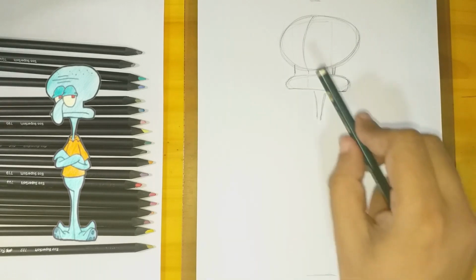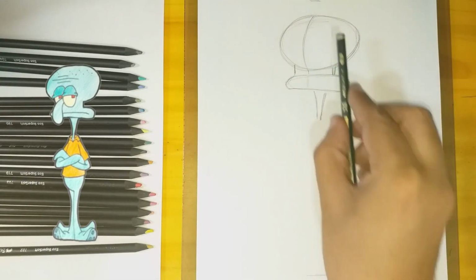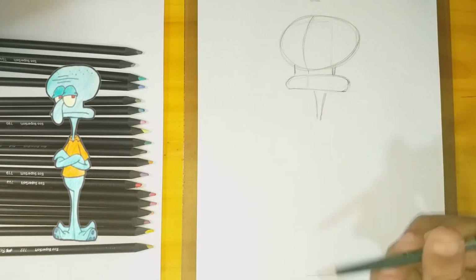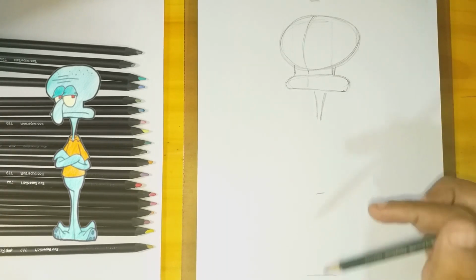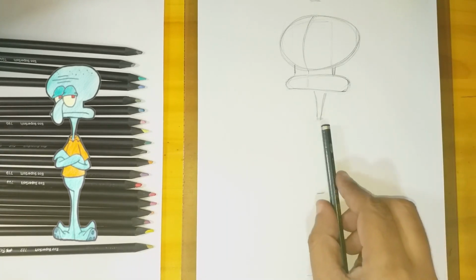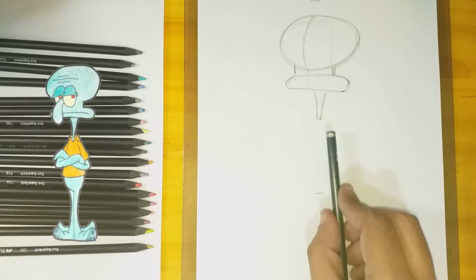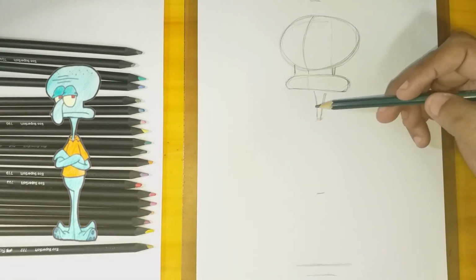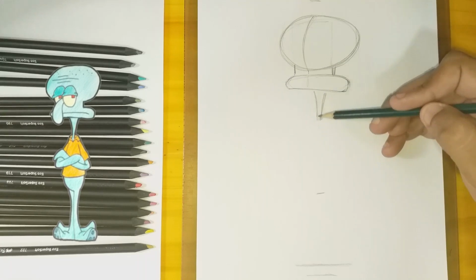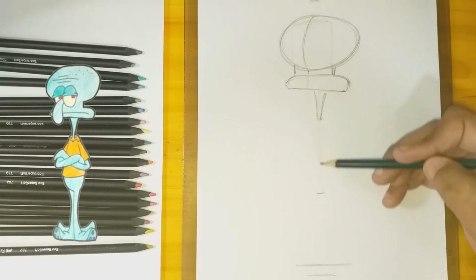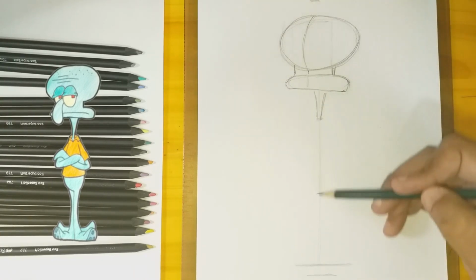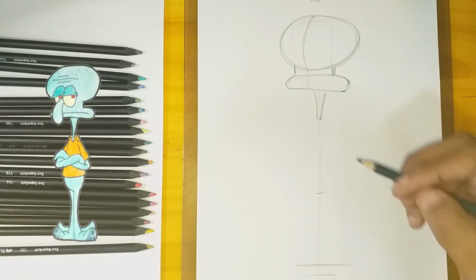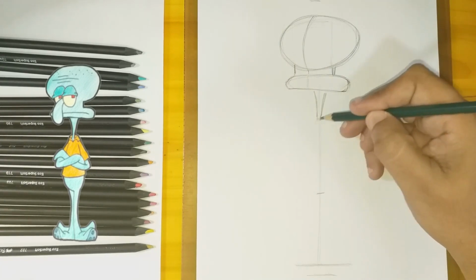Now I'm gonna measure the size of his head, and I'm gonna see the distance between his neck and this point down. Then I'll do it once again, get the same distance, and now we have it. So this line I traced at the bottom of the page is gonna be the limit for the size of his body. Now I'm gonna draw in the central line because he's gonna be just standing, and this way it's gonna be easier to know how to position him.